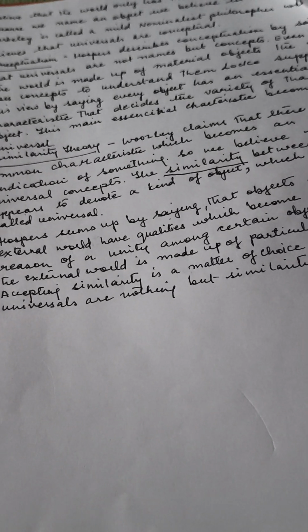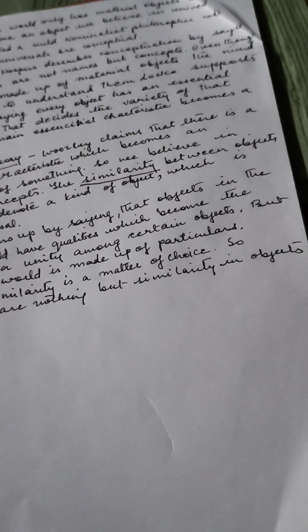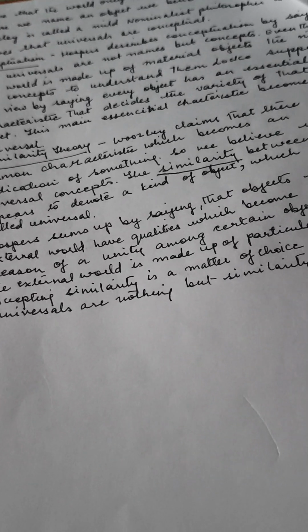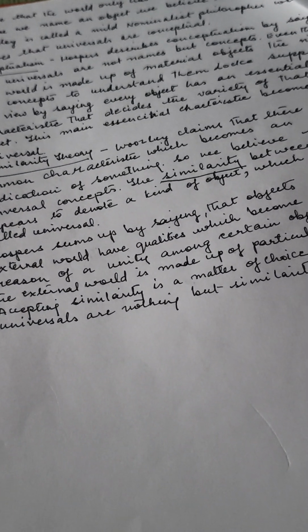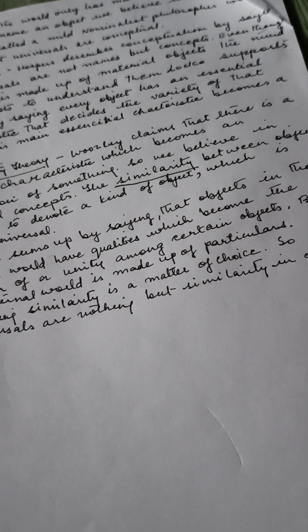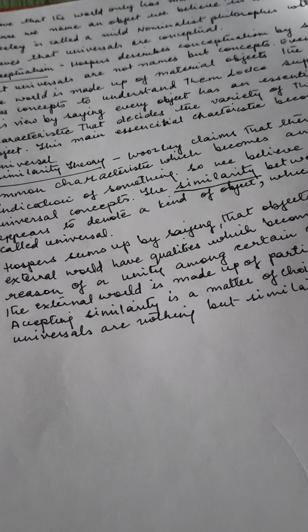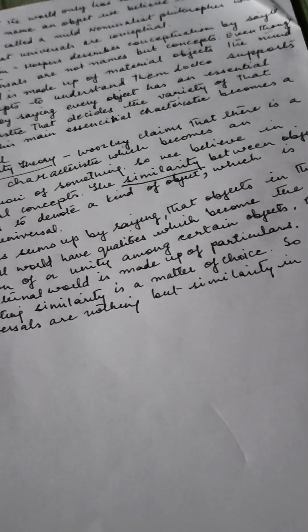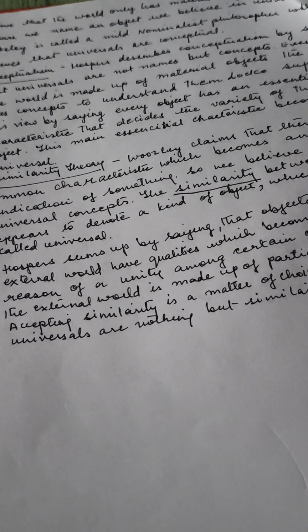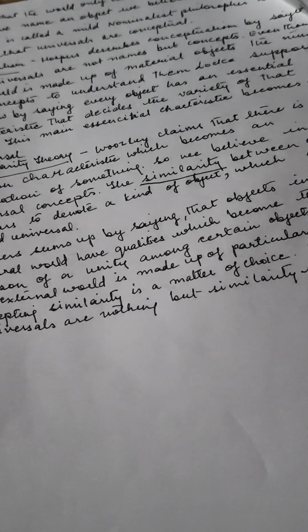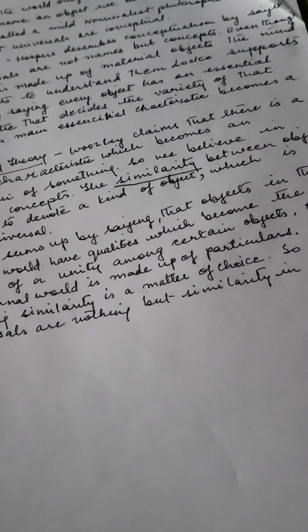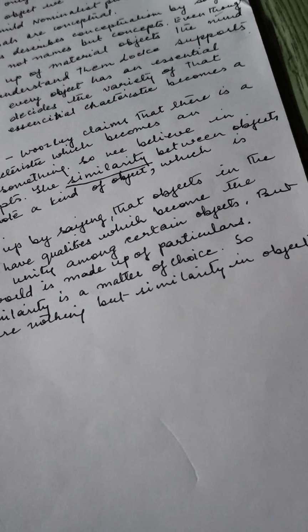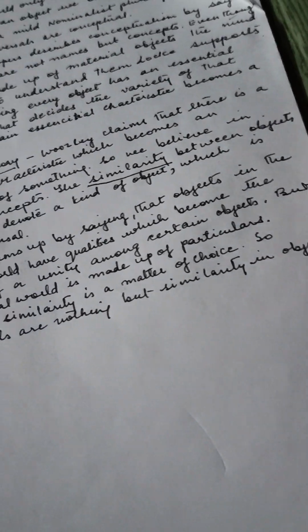Hospers sums up this whole problem by saying that objects in the external world have qualities which become the reason of a unity among certain objects. But the external world is made up of particulars. Accepting similarity is a matter of choice, and so universals are nothing but similarity in objects.